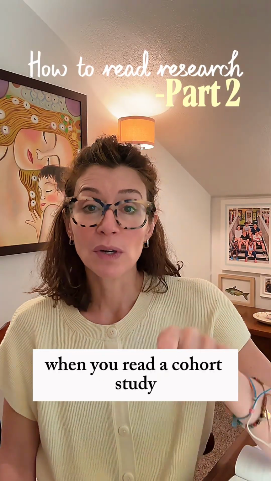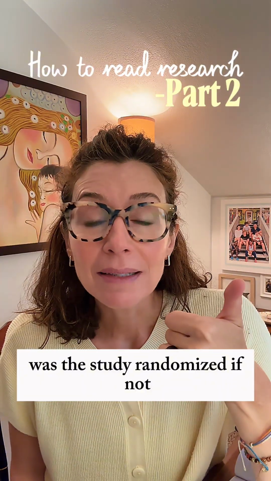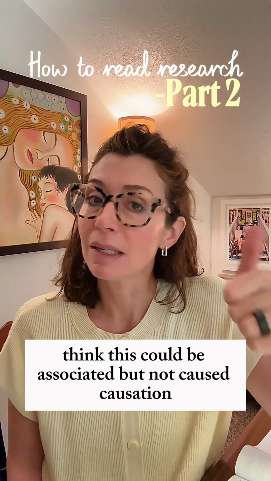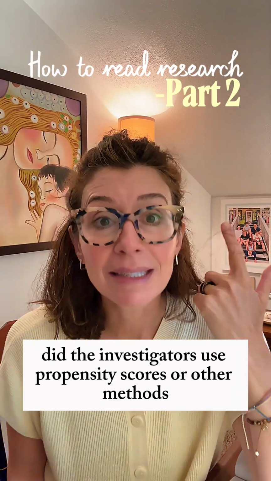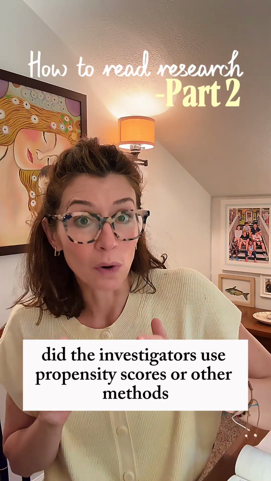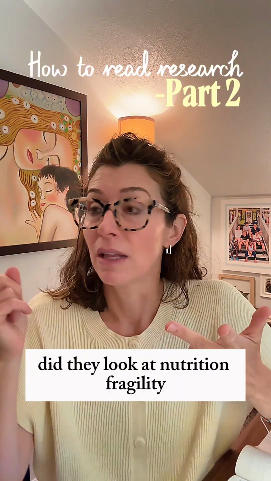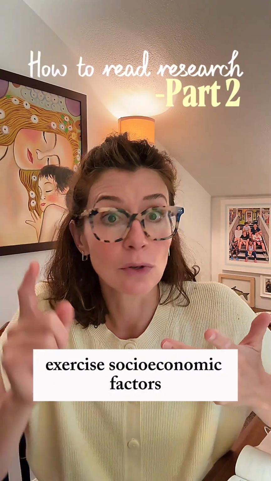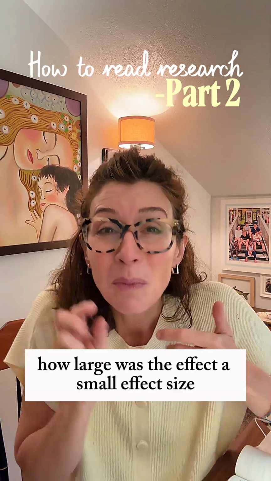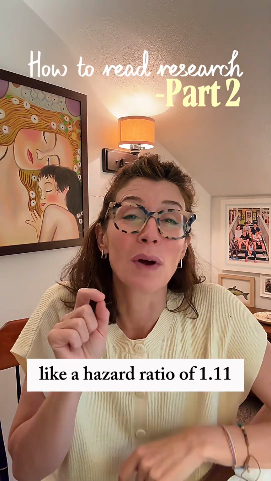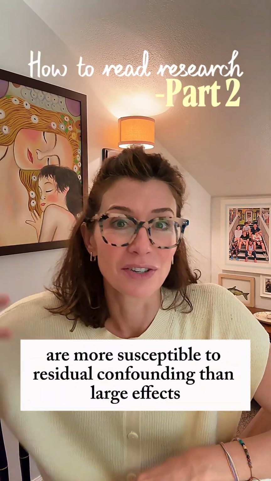When you read a cohort study, I want you to ask these 5 questions. Was the study randomized? If not, think this could be association but not causation. How comparable were the groups at baseline? Did the investigators use propensity scores or other methods I talked about? Could important confounders have been missed? Did they look at nutrition, frailty, exercise, socioeconomic factors? They aren't usually captured. How large was the effect? A small effect size, like a hazard ratio of 1.11, is more susceptible to residual confounding than large effects.